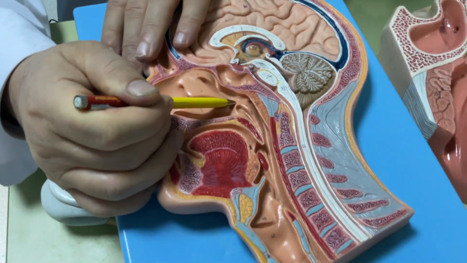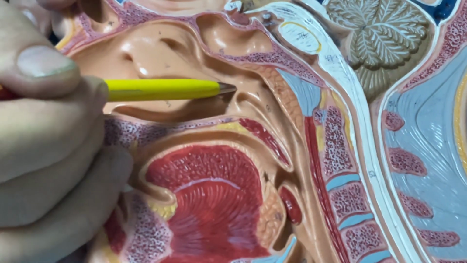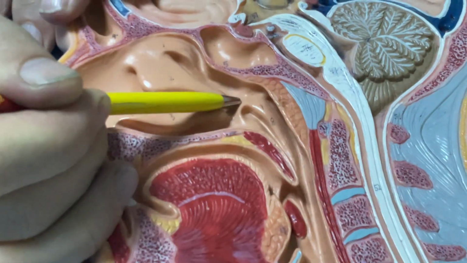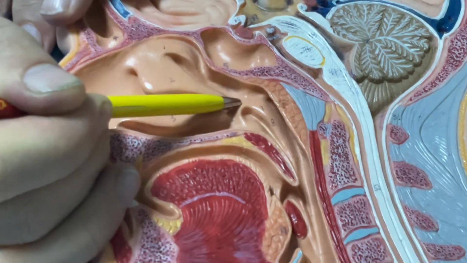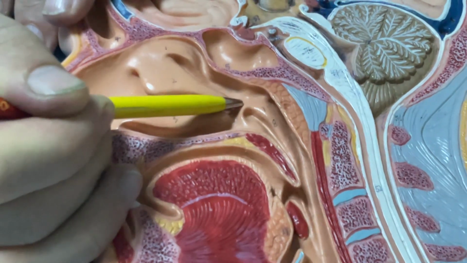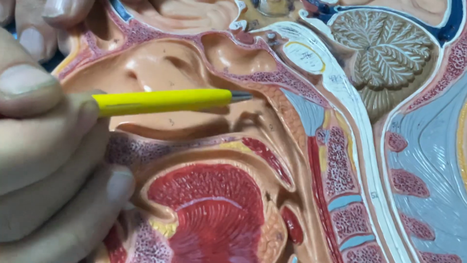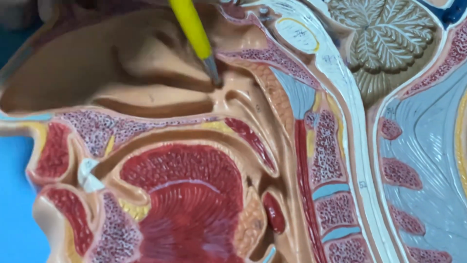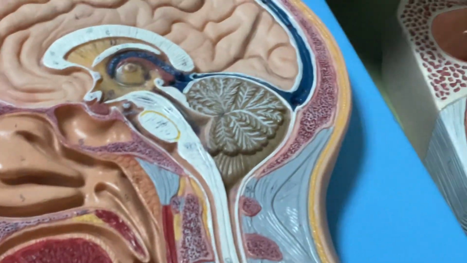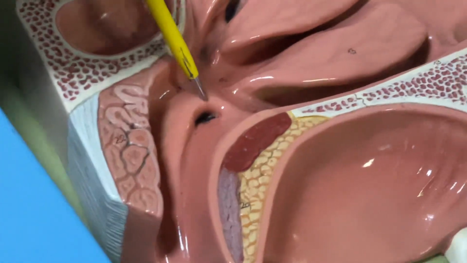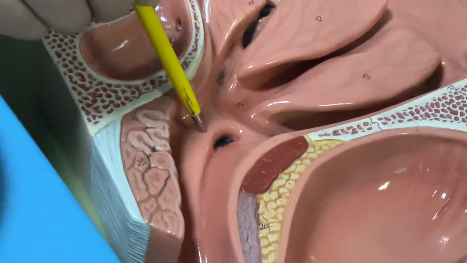Under the mucosa covering the torus tubarius, we have lymphoid tissue called tubal tonsils, which are pale. If they are inflamed, they can get large and block the pharyngeal ostium. Can you show torus tubarius again? This is the torus tubarius here.